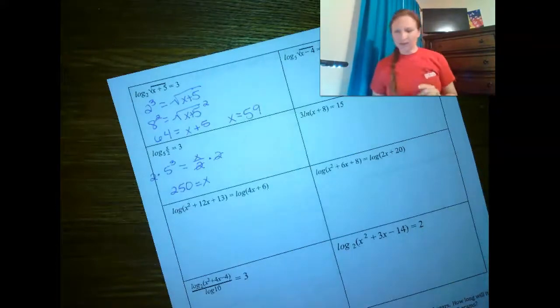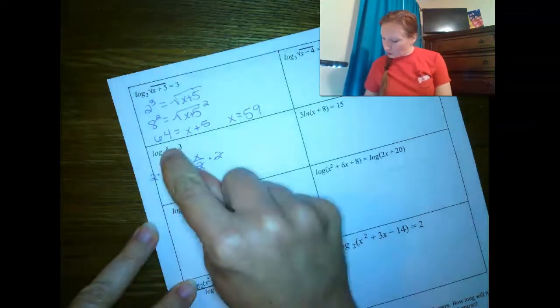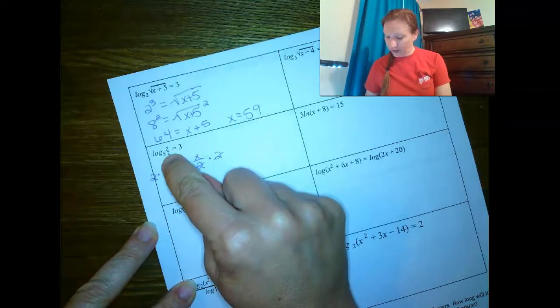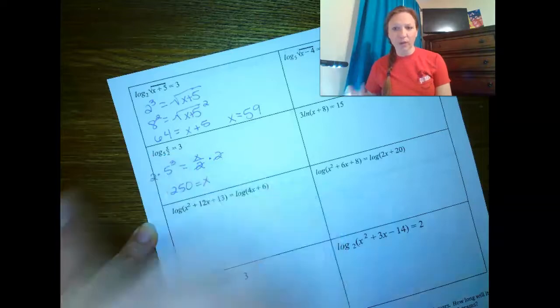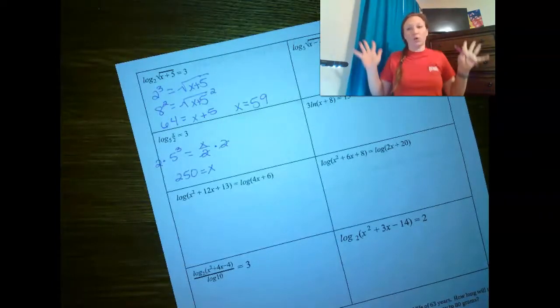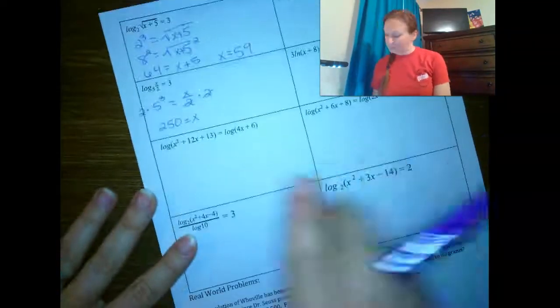All right, and just to be sure, you're plugging your answers back in to make sure that they actually work. 250 divided by 2 is 125. And 5 cubed is 125, so it does work. But you always want to be checking. That's a way to make sure that you're getting your answers correct. If you can plug it back in and it works, you're good to go. Okay, this is a good example on the next one.